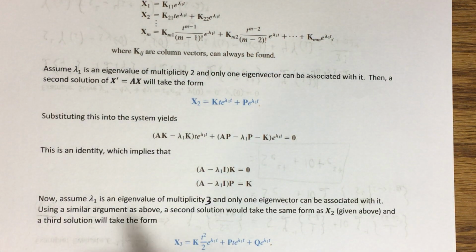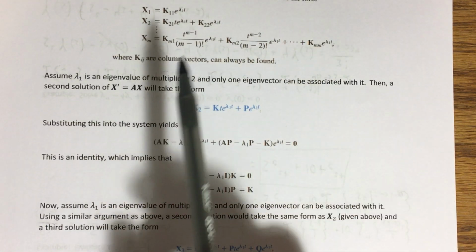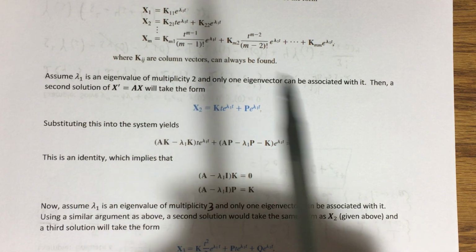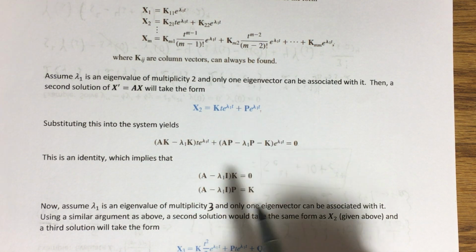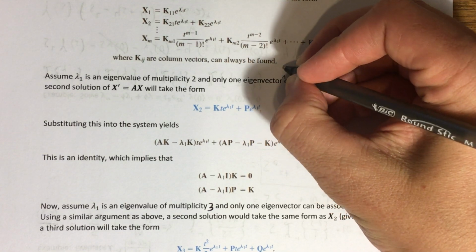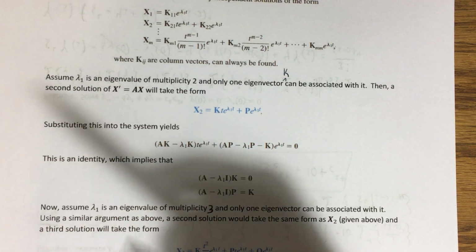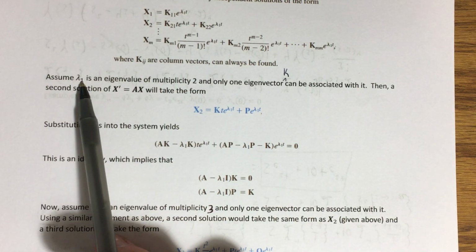Here we go. So, like I said up here, let's suppose that we have an eigenvalue that has multiplicity 2, but we can only find one eigenvector. And we're going to call that eigenvector k, all right? So I'm going to say one eigenvector k. Now, because this eigenvalue has multiplicity 2, we have to find two linearly independent solutions to our system that are associated with this eigenvalue.